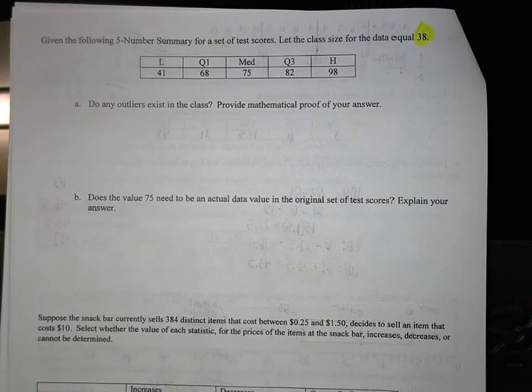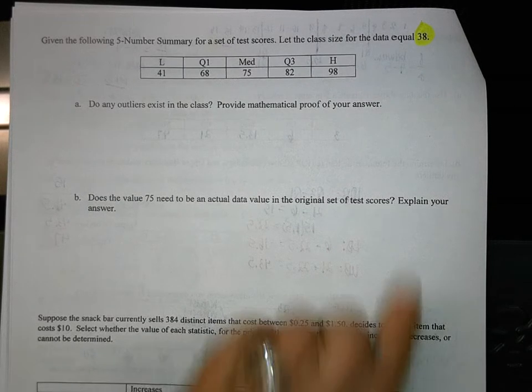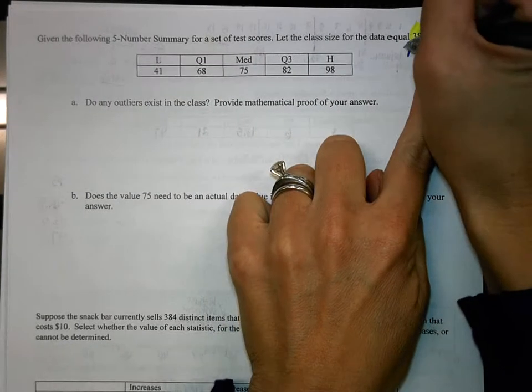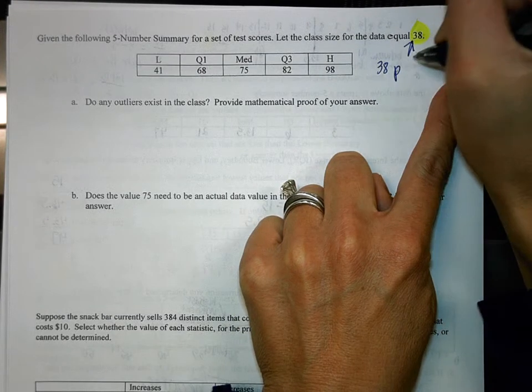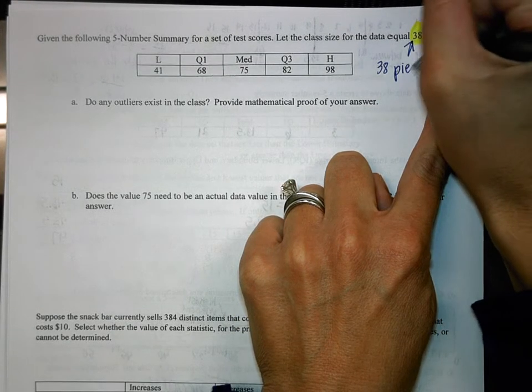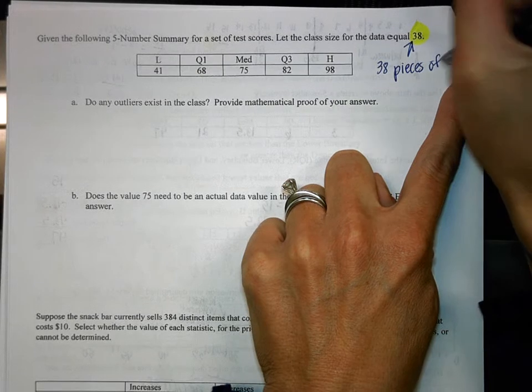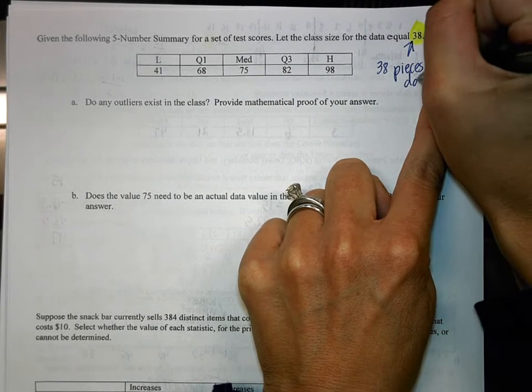Okay? So that means what? That means that if you were to have a list of all the numbers, there would be 38 pieces of data. Did I spell pieces right? Pretty sure. Okay.